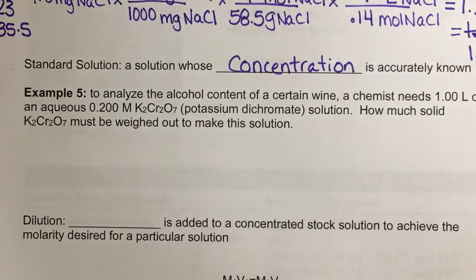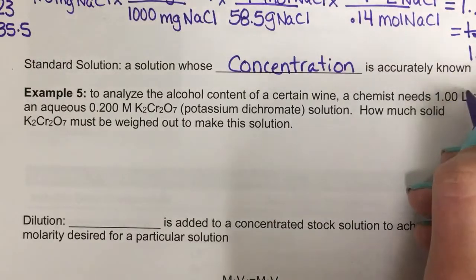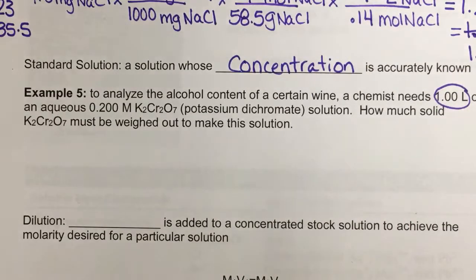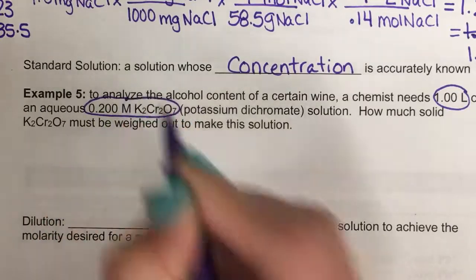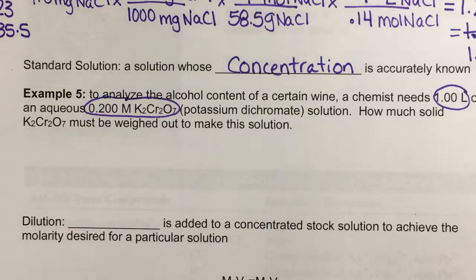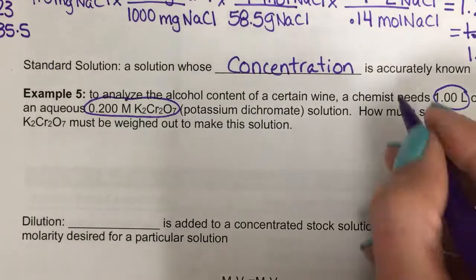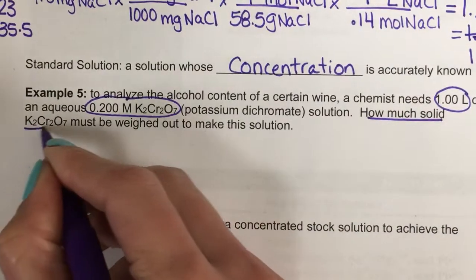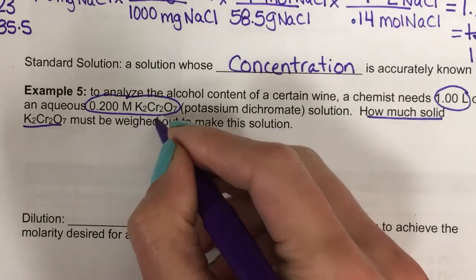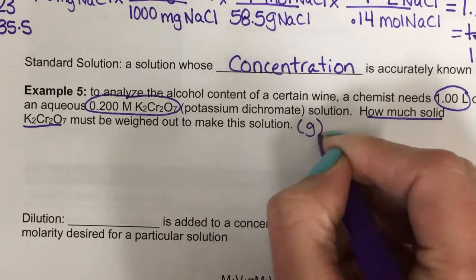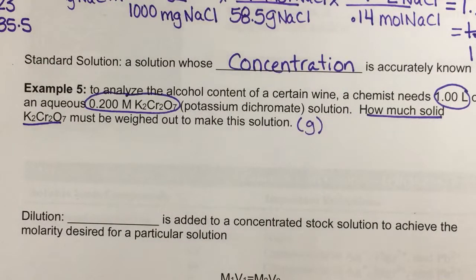So here's the way a standard solution works. In example 5, I'm told that to analyze the alcohol content of a certain wine, a chemist needs 1 liter of an aqueous 0.200 molar potassium dichromate solution. How much solid potassium dichromate must be weighed out, so solid weighed out, I'm looking for grams, to make this solution.